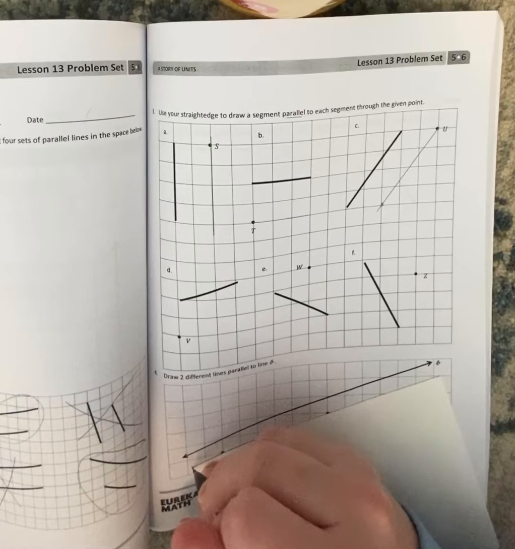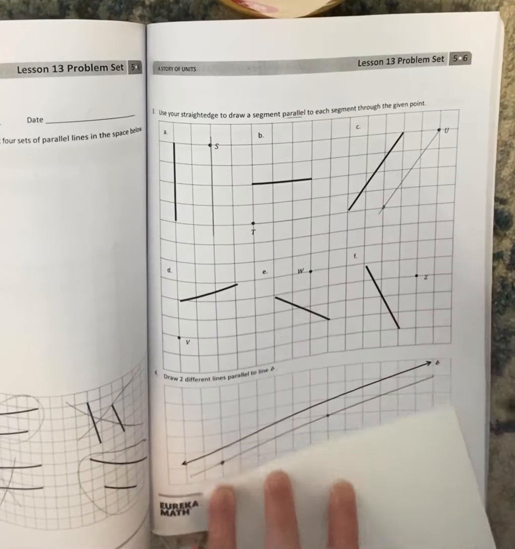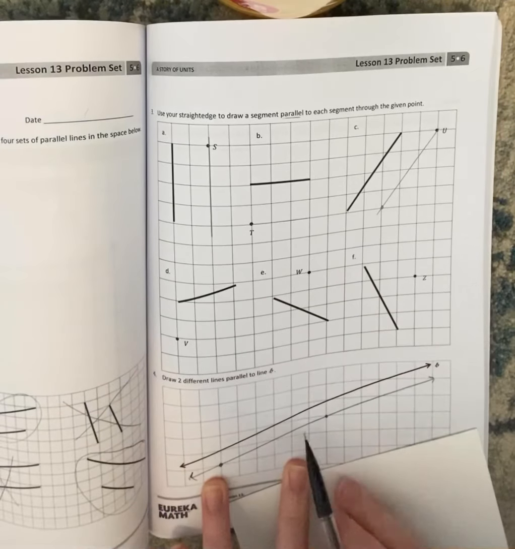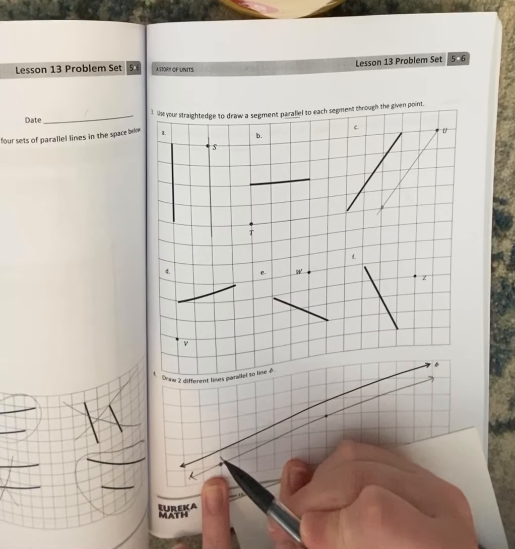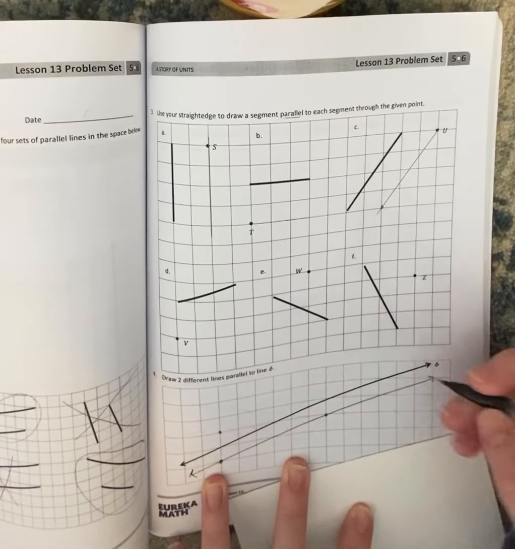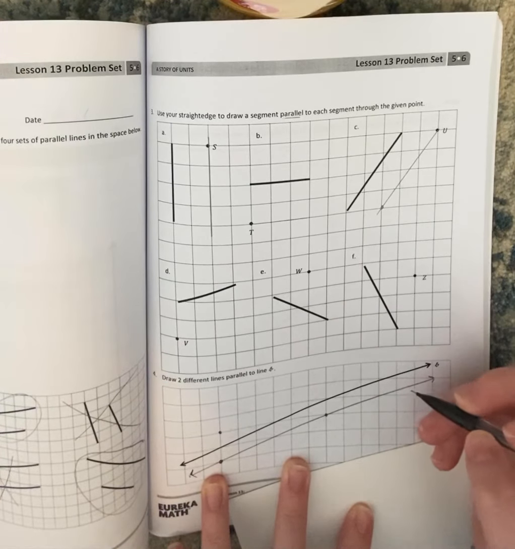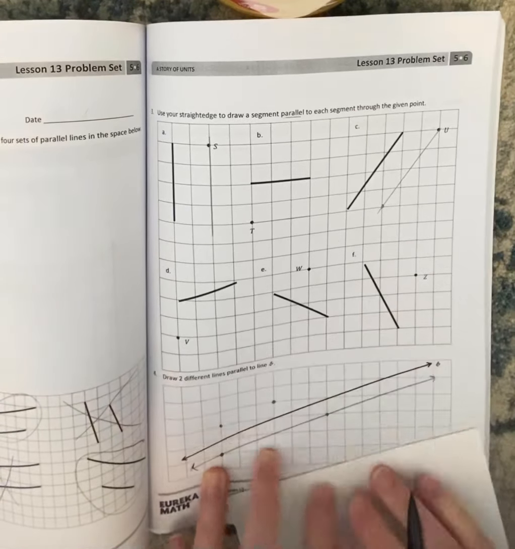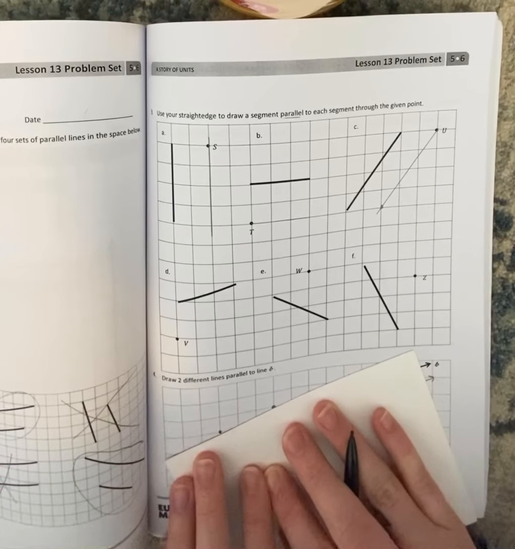All right, they say draw 2 lines, so there's the first one. Now I'm going to make another one. I could do the same thing. I'm gonna count 1 up from where this intersects. And then let's see, what's another point I could use? This one intersects too. And then I'm gonna draw my line that way.